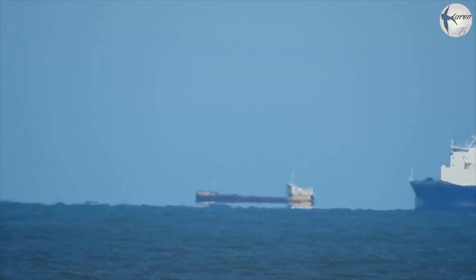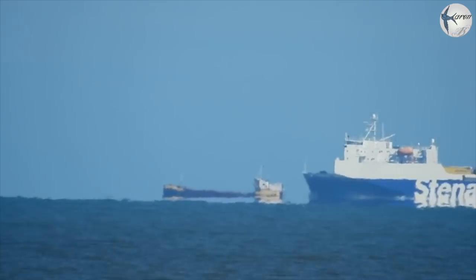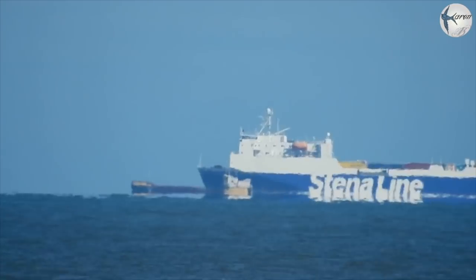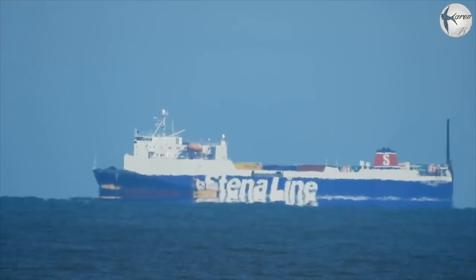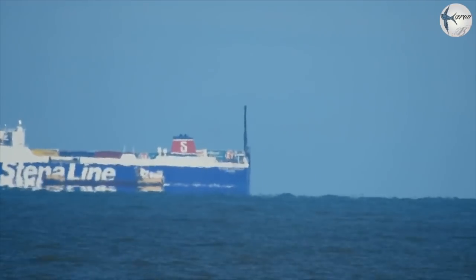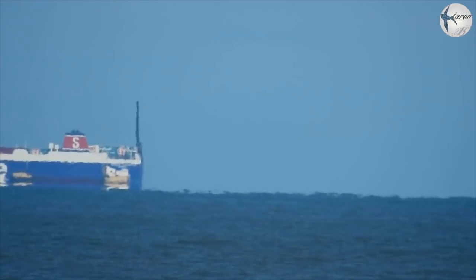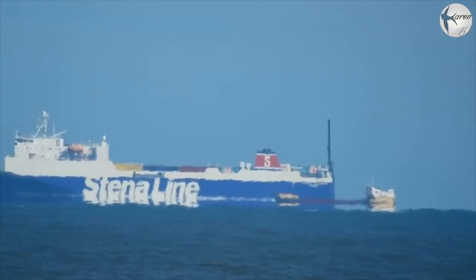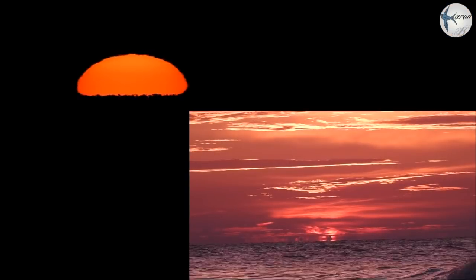Here is an example on a smaller scale. Watch as this little ship comes between the observer and the big ship, showing you how the reflection is closer to you than the object itself. And that is how the sun sets and rises on a flat Earth.